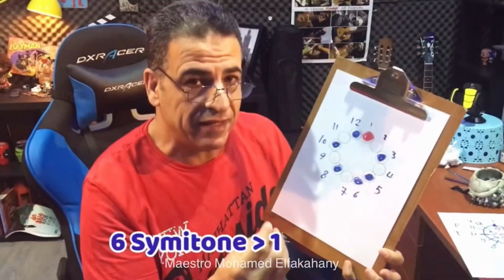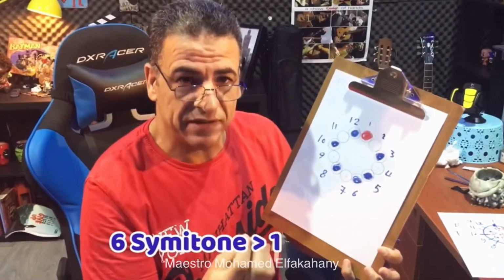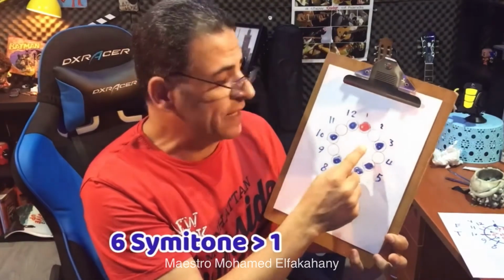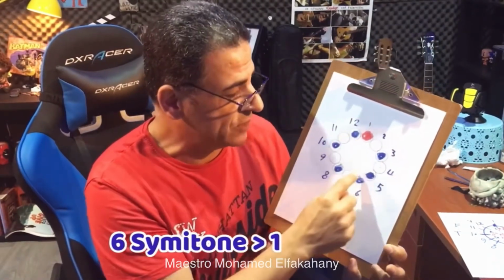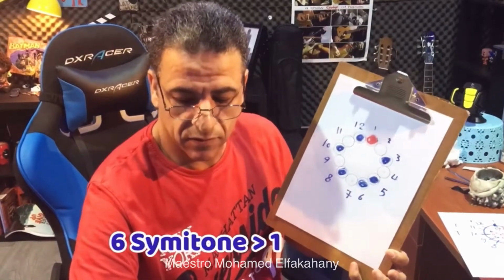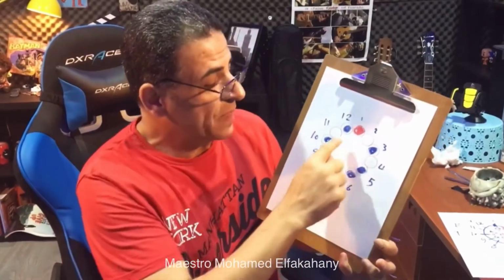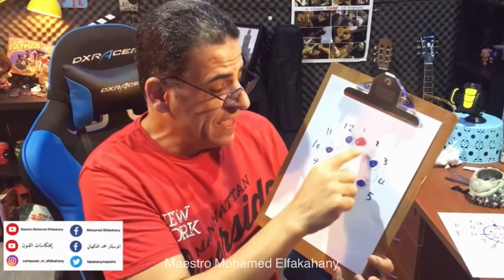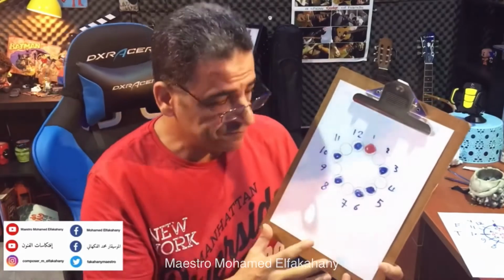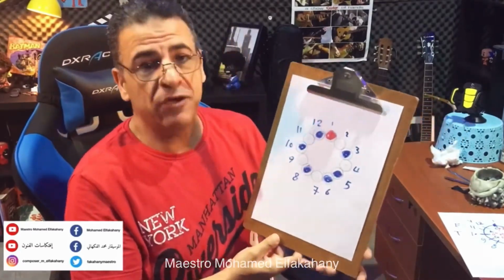The sixth interval contains 6 semitones and it showed once in this scale, between F and B. So we just have these 6 intervals, and any other interval that contains more than 6 semitones will be an inverse for one of them.